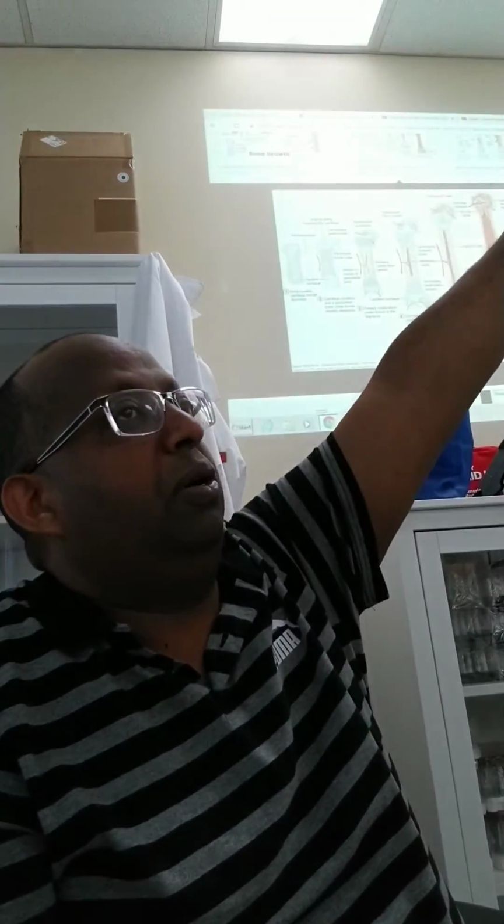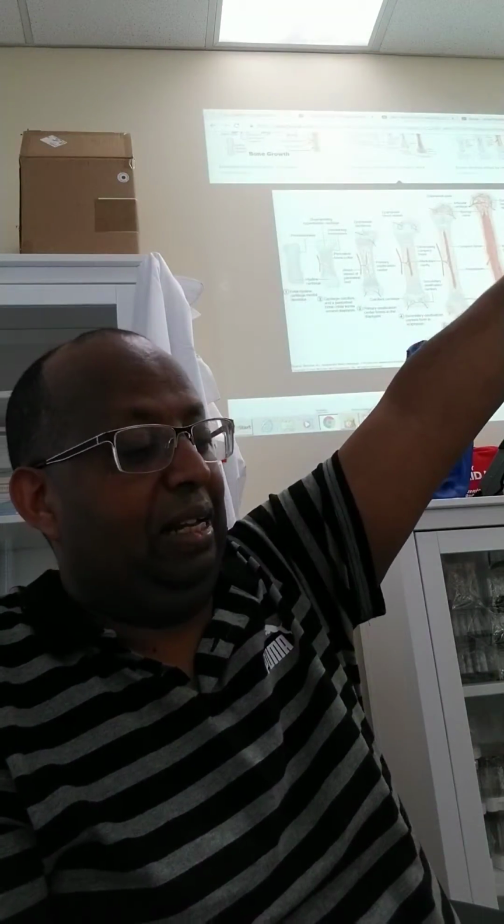Then the last classification of joints is regional. Regional: what are they? Joints in the skull, joints in the vertebrae here, and joints of the limbs. The joints of the skull, are they movable? No, they are immovable.